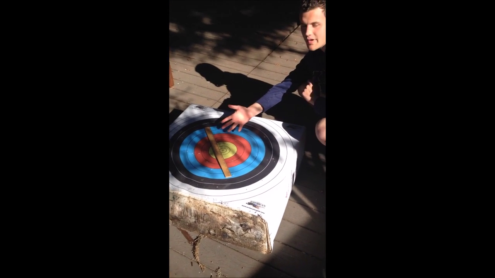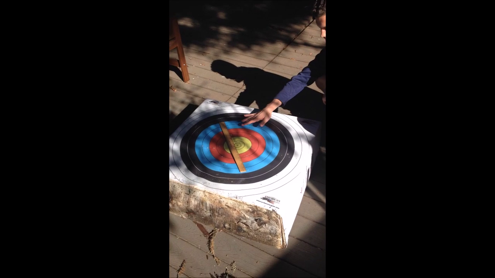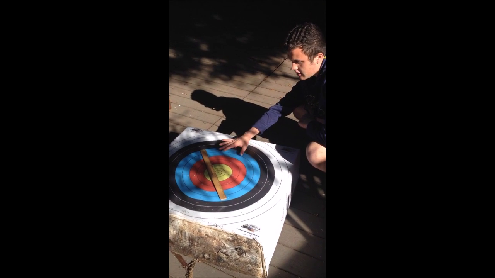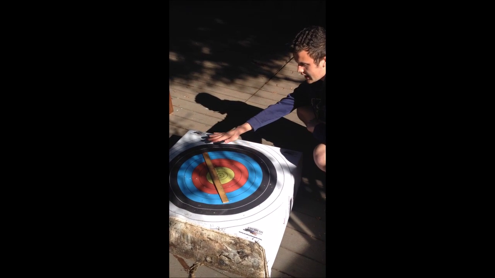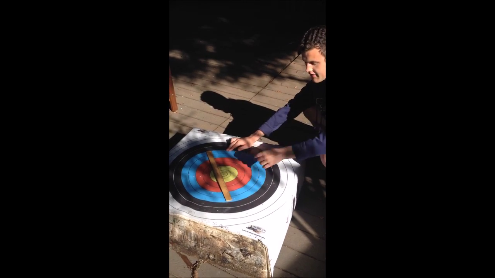Now, I don't know why this ruler is here, but I did notice that it makes a secant. Now, a secant is a line that stays in the circle and goes from one point of the circle to the other.